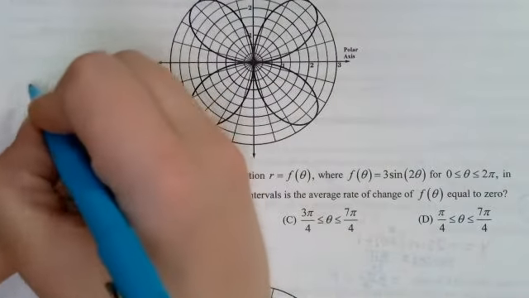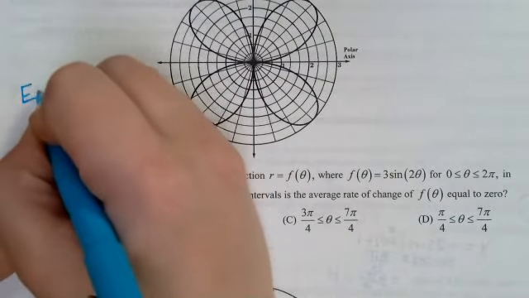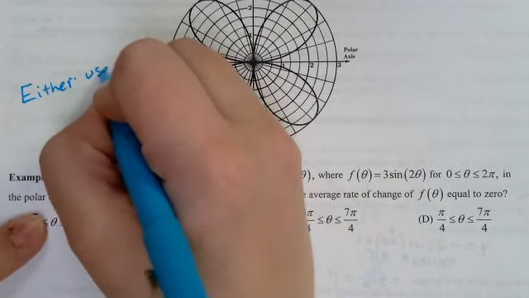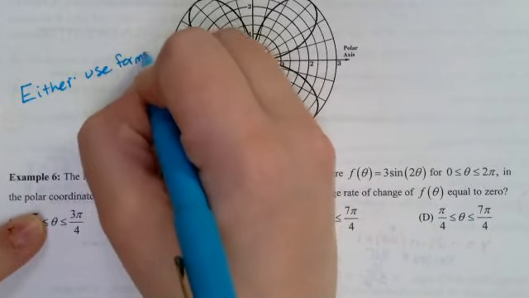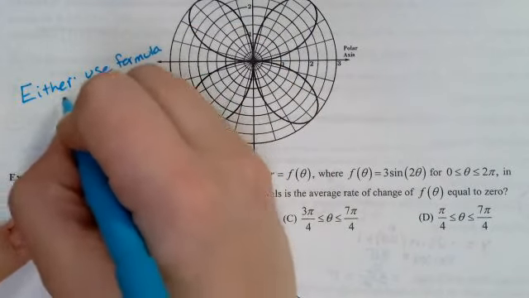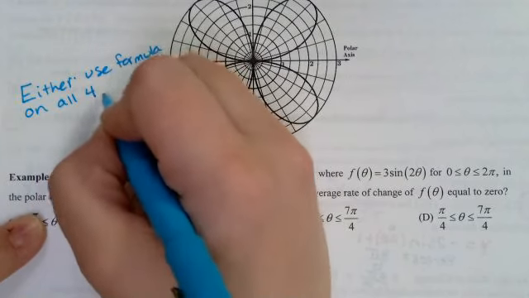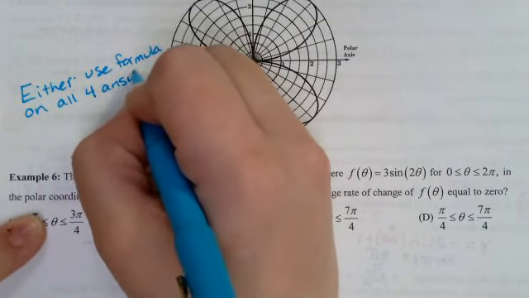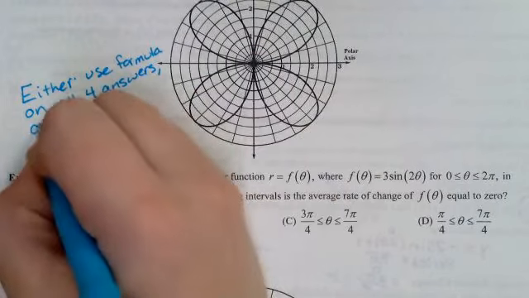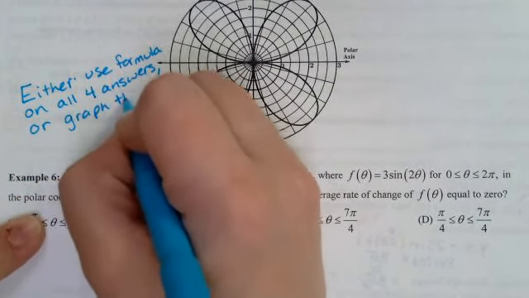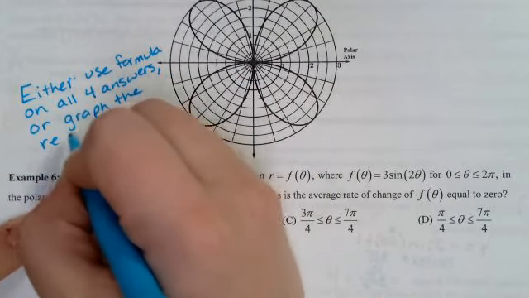Okay, so I'm going to write right here, just so that you have that in your notes: either use the formula on all four, or graph the rectangular equivalent.